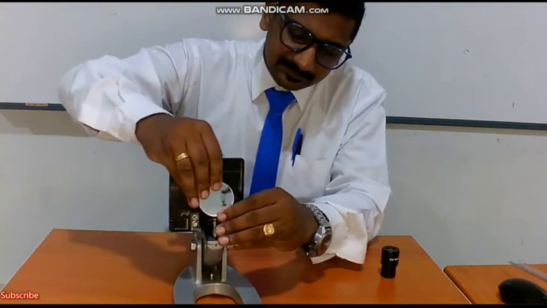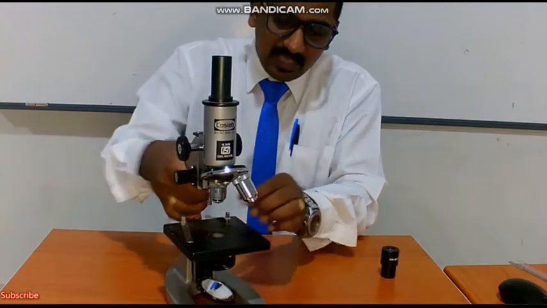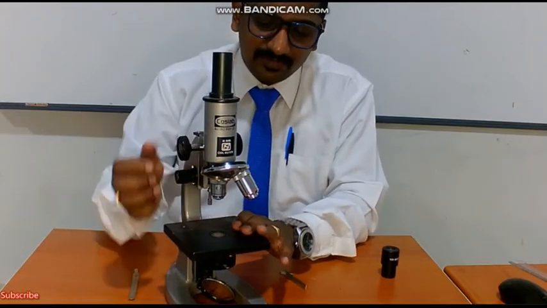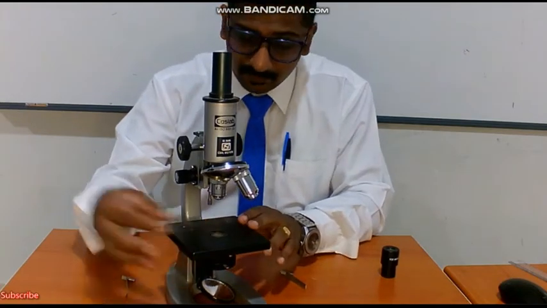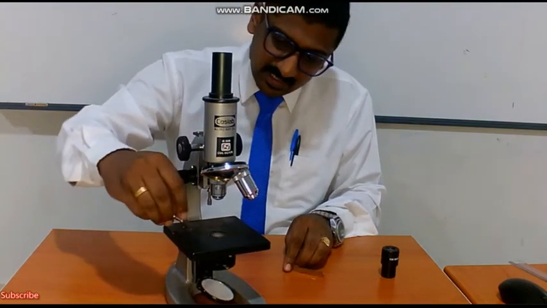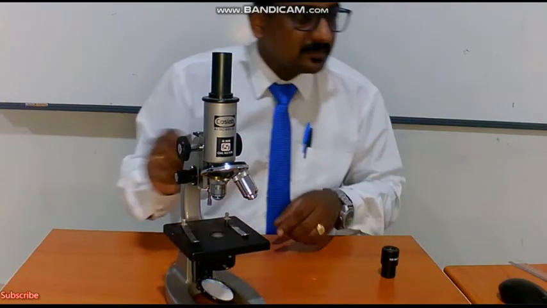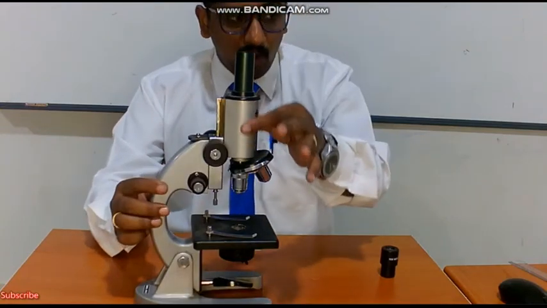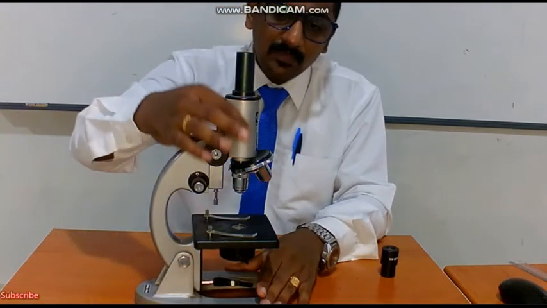Now I am placing the mirror over here. Next we have an important thing called the stage. What is the role of the stage? The stage is the area where we keep the slides which are provided for you. They come with something called stage clips. The stage clips are two in number. The stage clips are used to hold the specimen slide that we keep on the stage. Then this is called the body of the microscope, the arm of a microscope, the foot of a microscope.